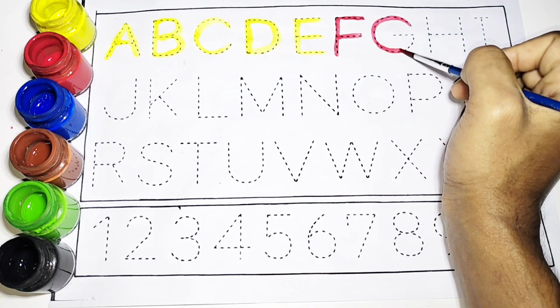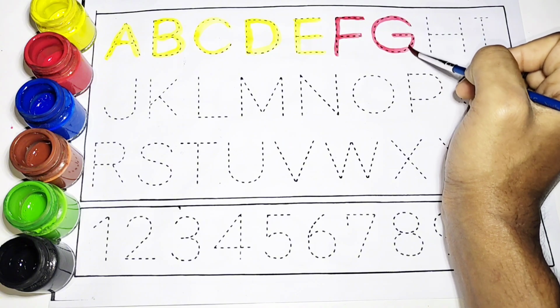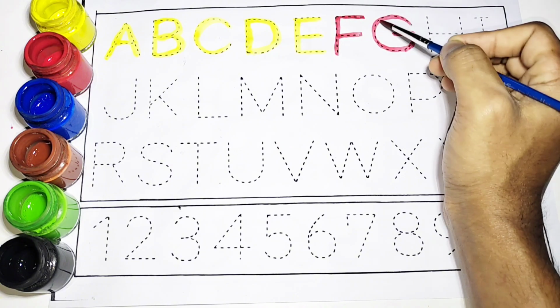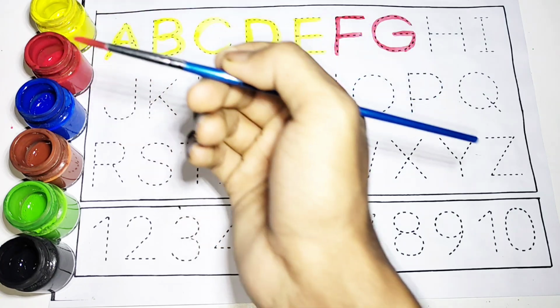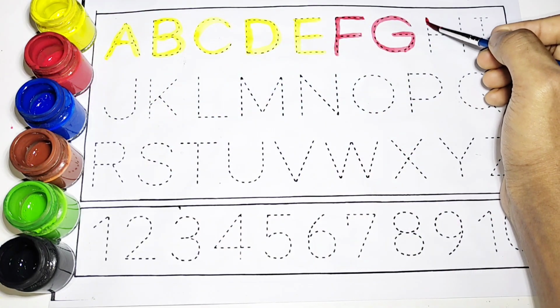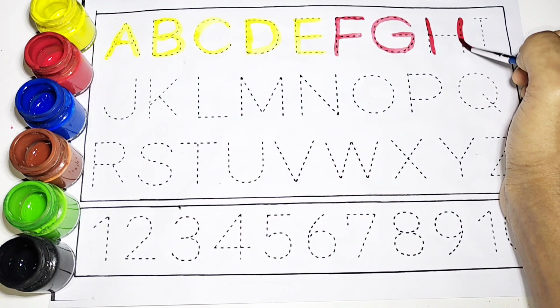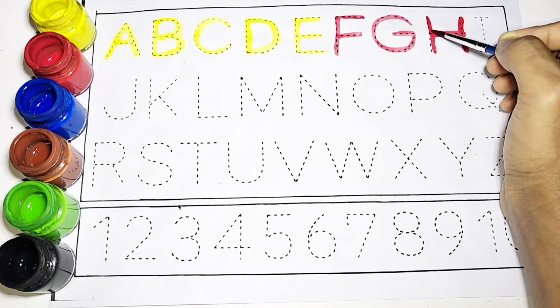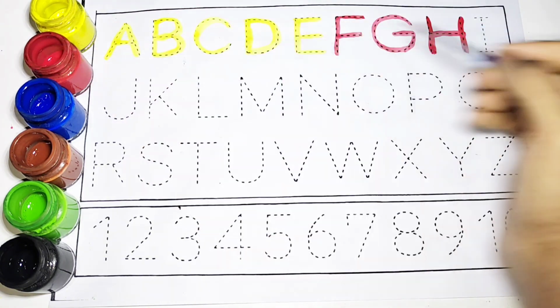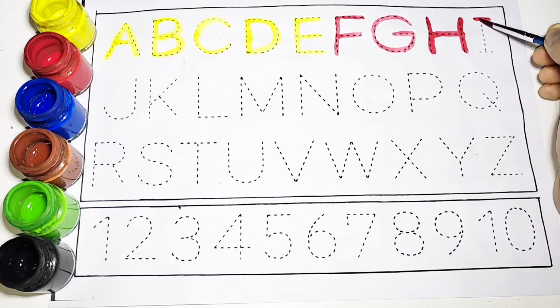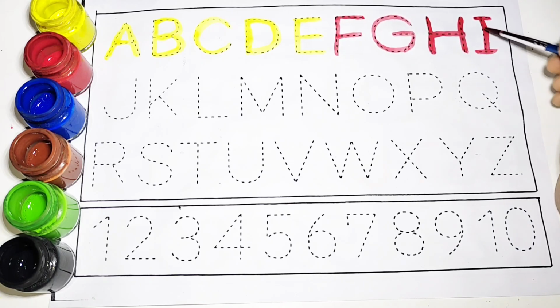G for goat. Now we draw G. And the next one is H. Now we draw H. H for hand. Kids, the next one is I. I for ice cream. Now we draw I.